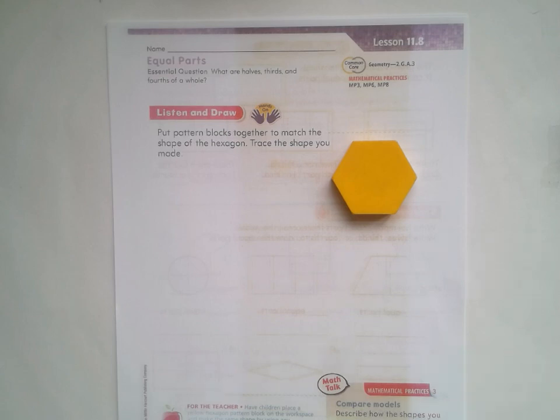Today we're doing lesson 11.8, equal parts. The essential question is, what are halves, thirds, and fourths of a whole? Listen and draw. Put pattern blocks together to match the shape of a hexagon. Trace the shape you made.